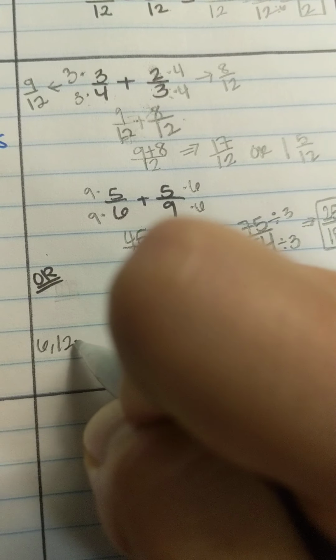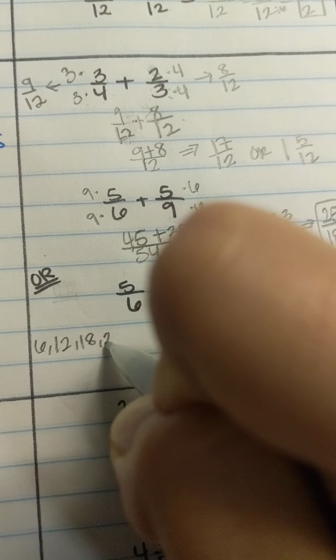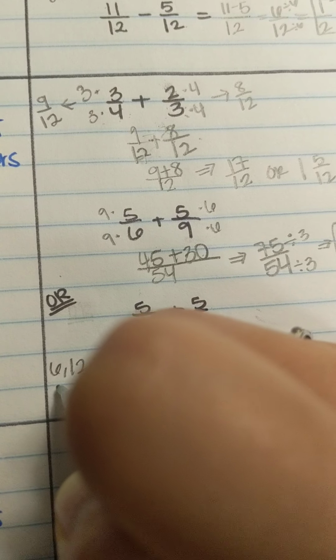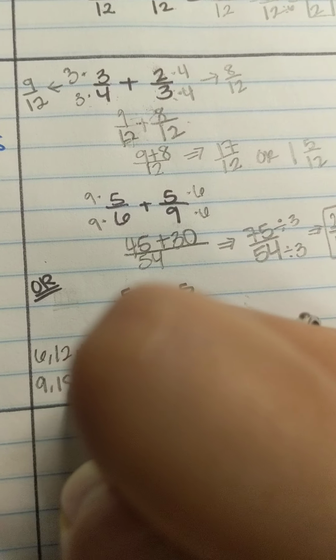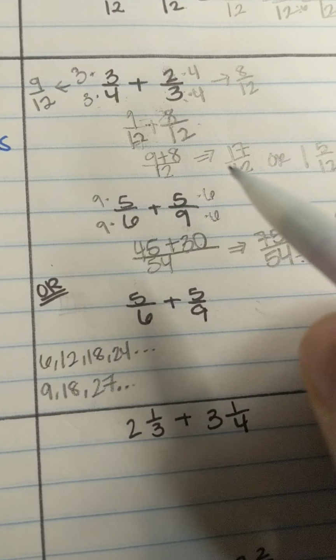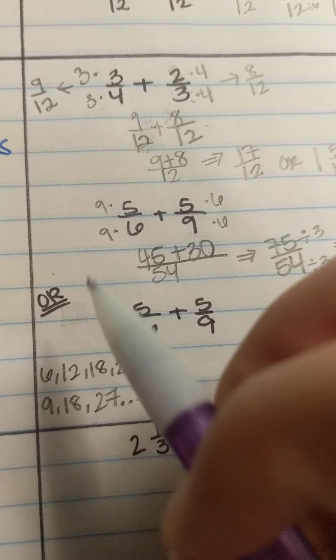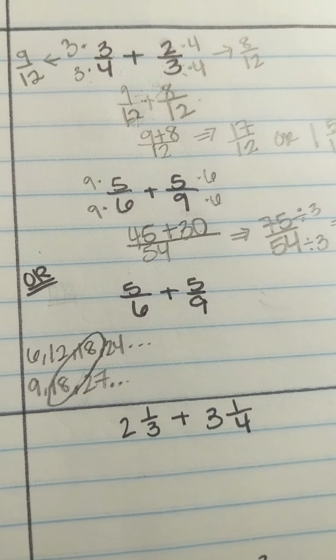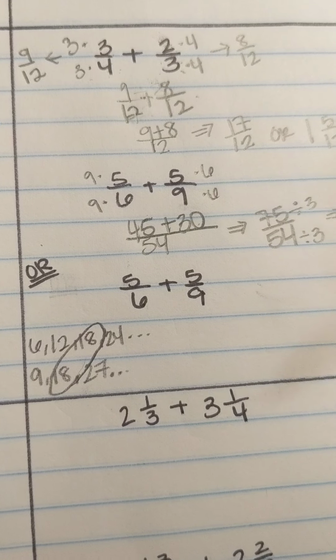By multiples, I mean if I count by 6s, I would go 6, 12, 18, 24, and so on. If I count by 9s, I would go 9, 18, 27, and so on. These are multiples. What is the smallest common multiple? Notice that would be the 18 right here.